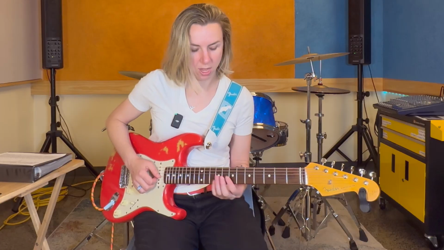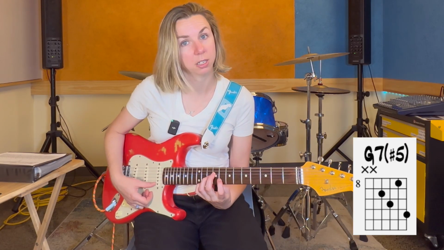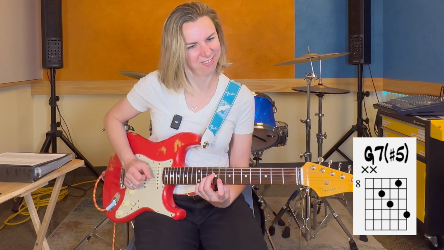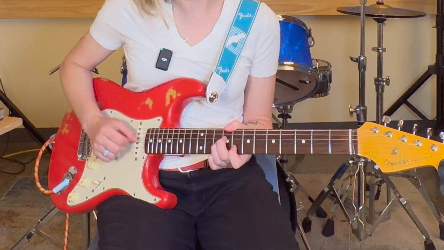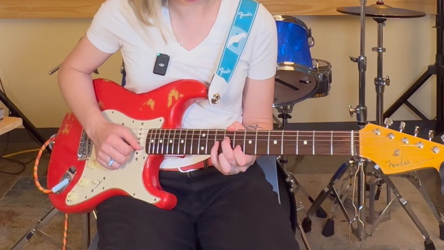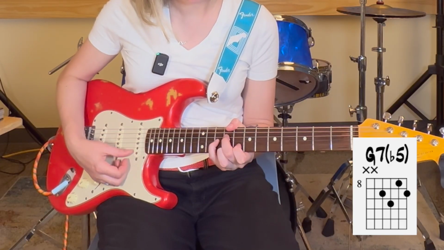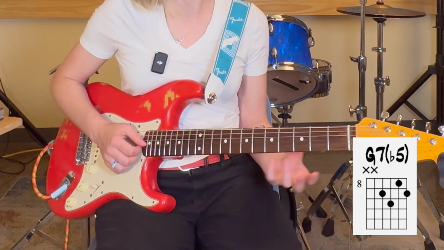You can do that. You also have sharp 5, flat 13. And we also have sharp 11, aka flat 5. And these work really, really well as voice leading and passing tones.